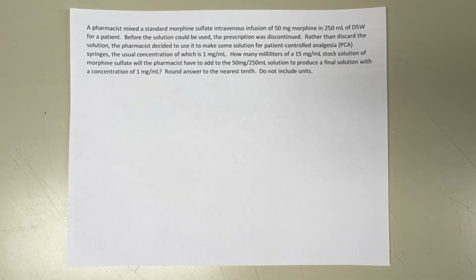How many milliliters of a 15 milligram per milliliter stock solution of morphine sulfate will the pharmacist have to add to the 50 milligram by 250 milliliter solution to produce a final solution with a concentration of 1 milligram per milliliter? Round answer to the nearest tenth and do not include units.